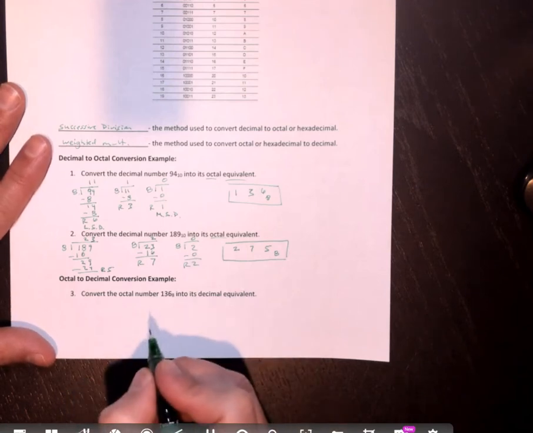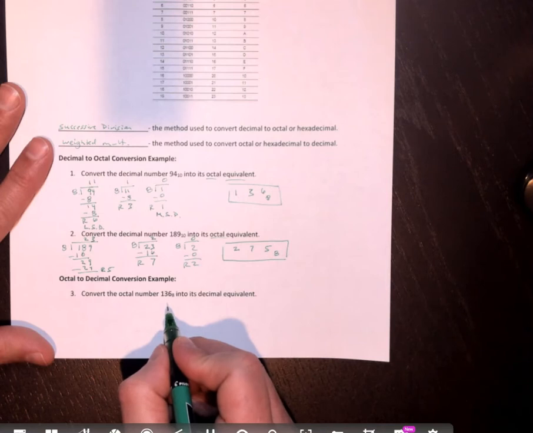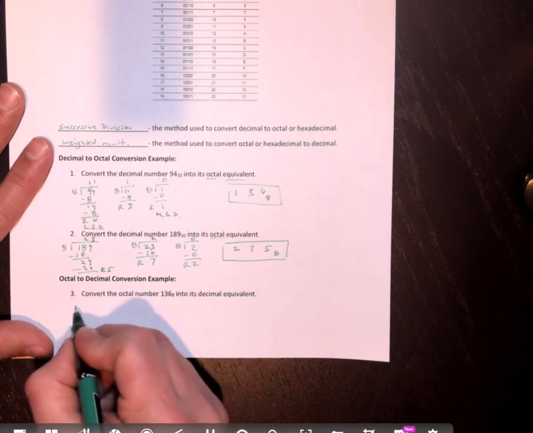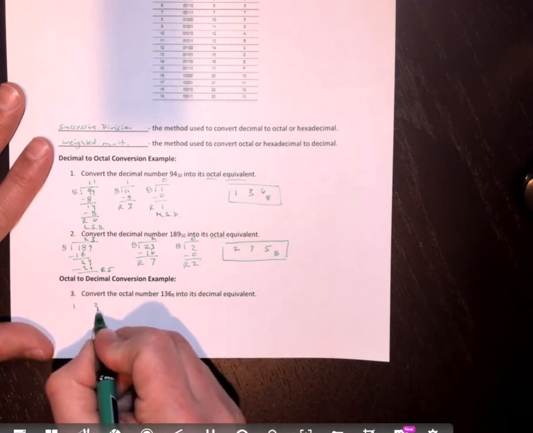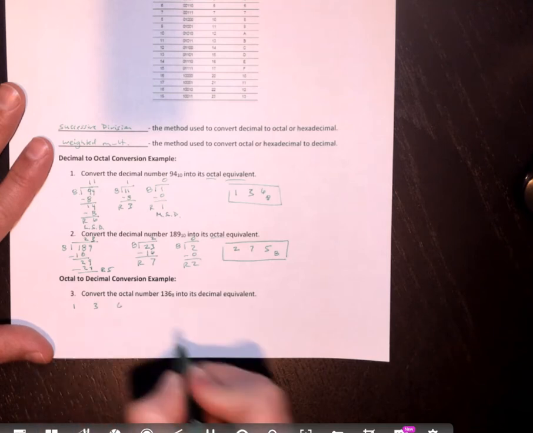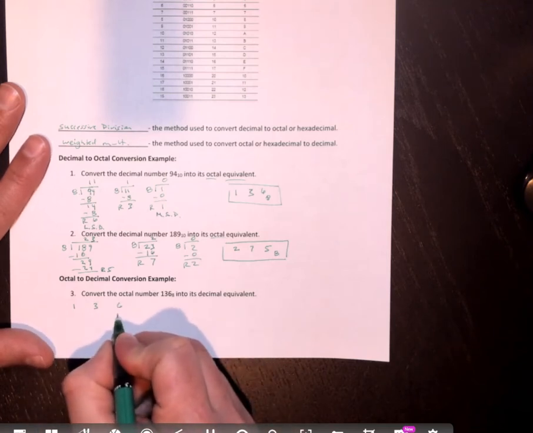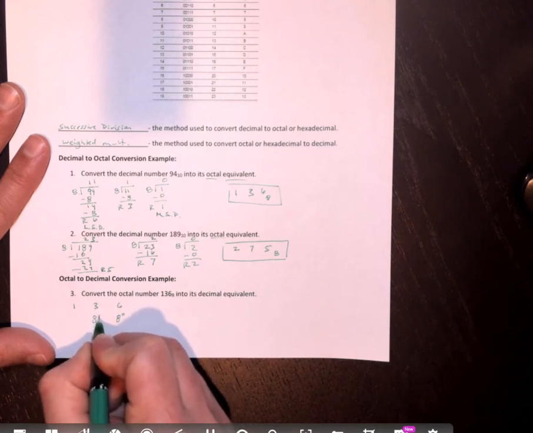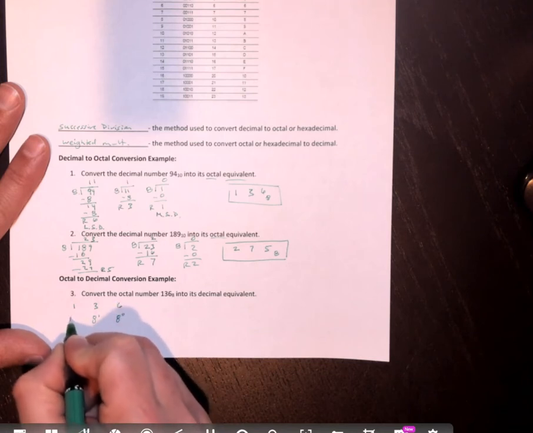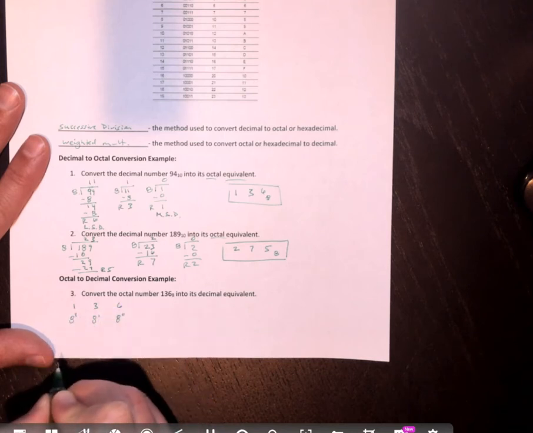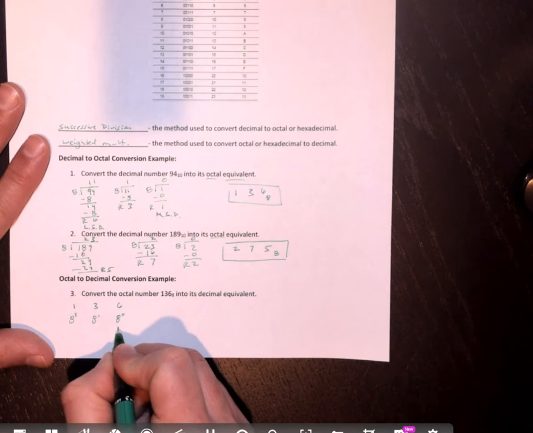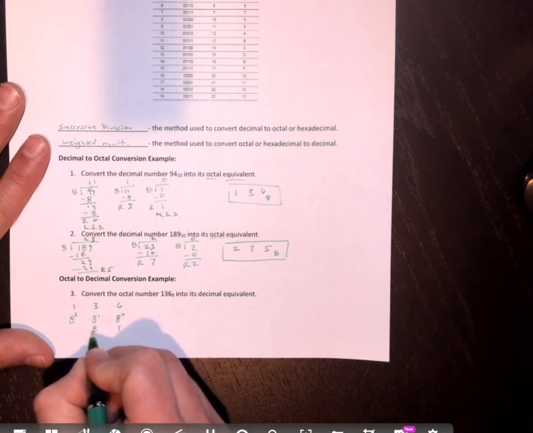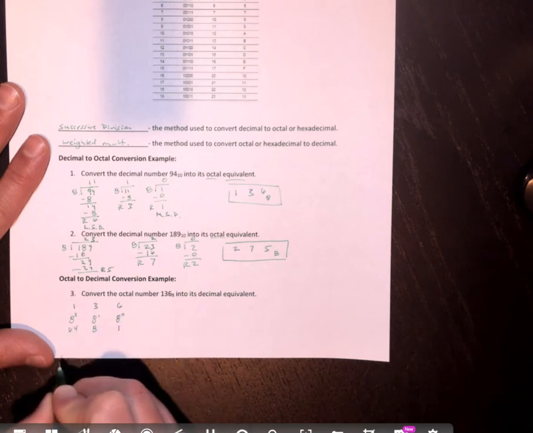All right, to go backwards, to go from octal to decimal, the next example, 136, we need to remember the value of each digit, or each place value. So this 6 is in the 8 to the 0 spot, the 3 is in the 8 to the 1 spot, and the 1 is in the 8 to the 2nd spot. Or in values, that's equal to 1, this is equal to 8, and this is equal to 64.